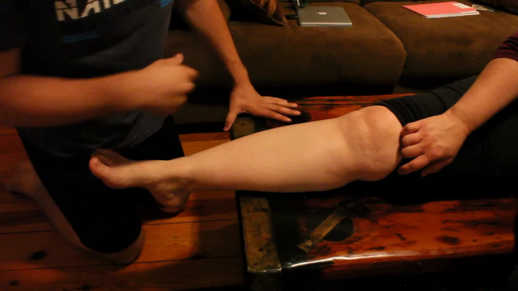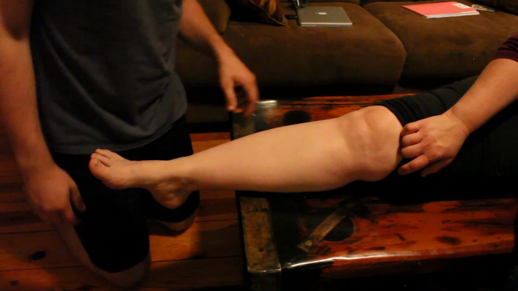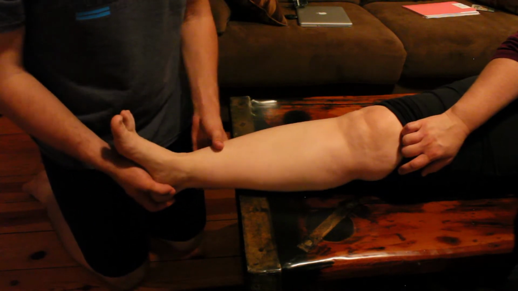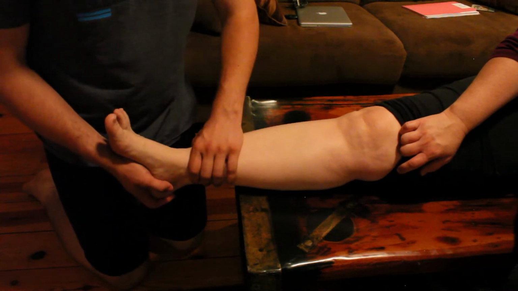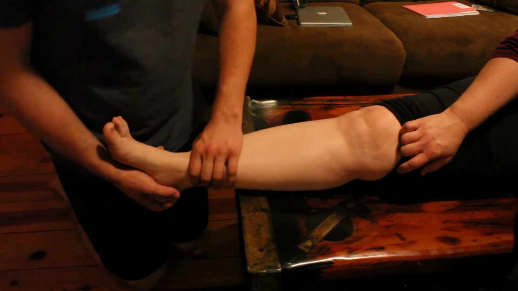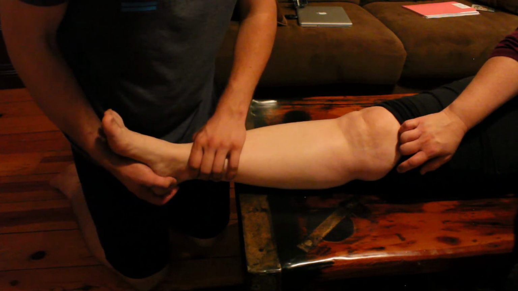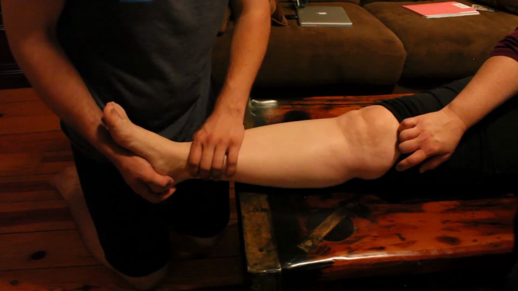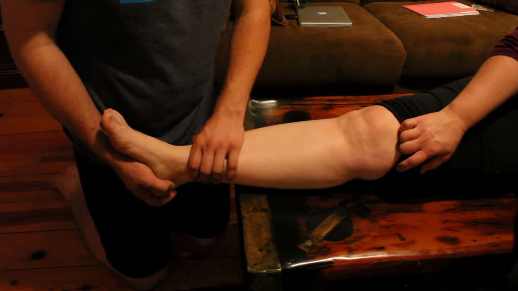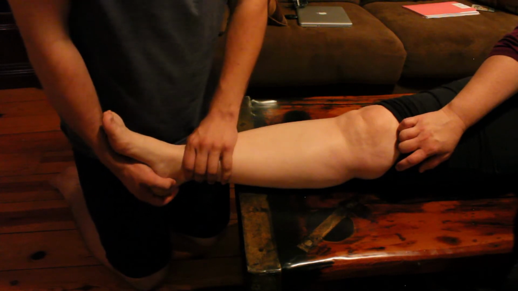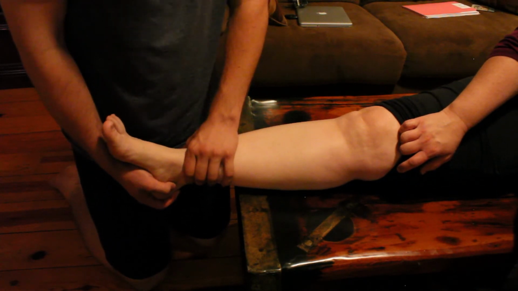Now we're going to move on to special tests in HOPS. First test we're going to do is the anterior drawer test. How to do this is you're going to secure the tibia, grab the calcaneus, and do a 20 degree plantar flex, and then pull the calcaneus up.